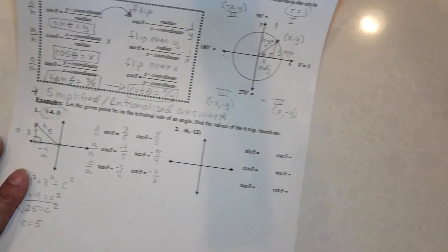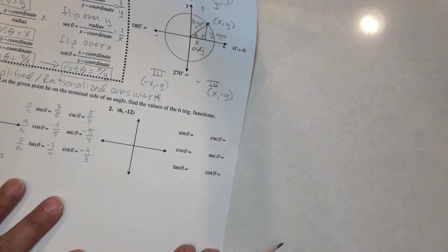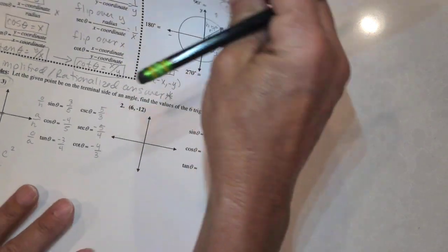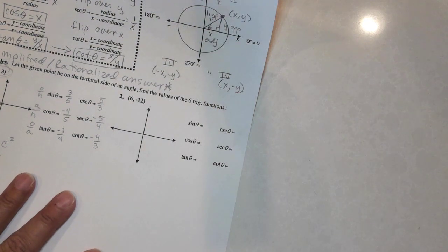But it can get messier. So I want to have an example where it's not just like, oh, 3, 4, 5, that's pretty. Good luck on your homework. Let's take a look at one that has some simplifying and rationalizing involved.